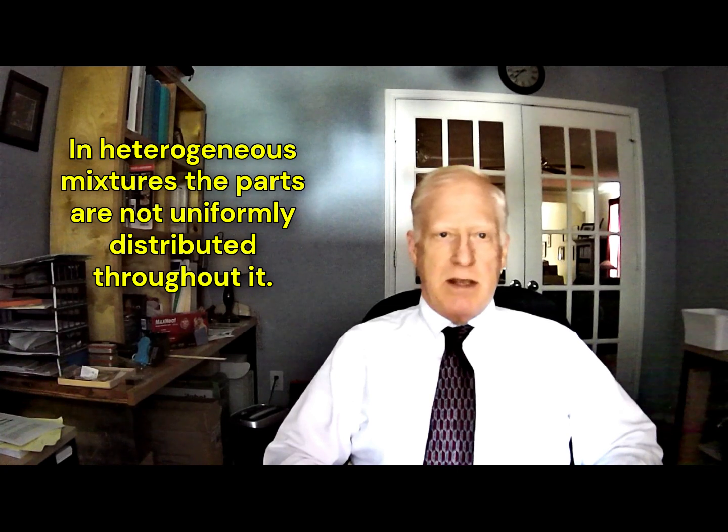You can sometimes see the individual parts that make up a heterogeneous mixture. Examples of these include salt and pepper, styrofoam and sand, granite, smoke, and milk. They can be separated into their constituent parts using physical means. Things like filtering, differences in boiling point, differences in density.